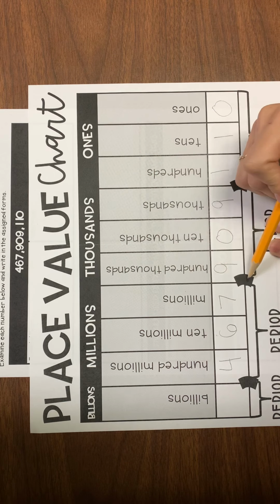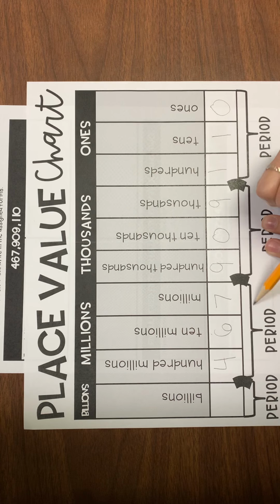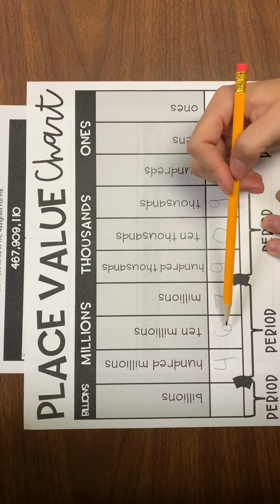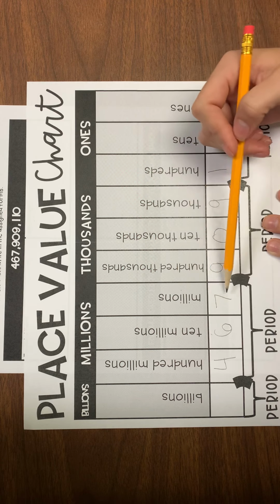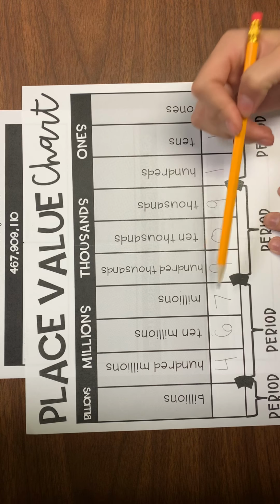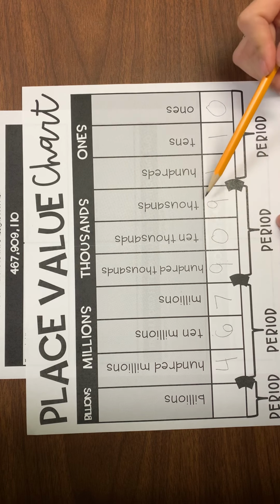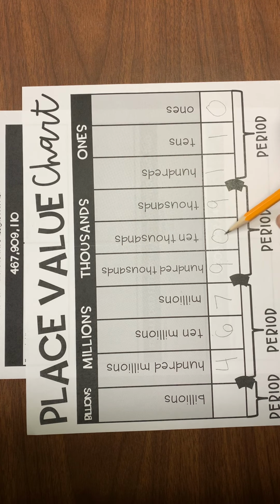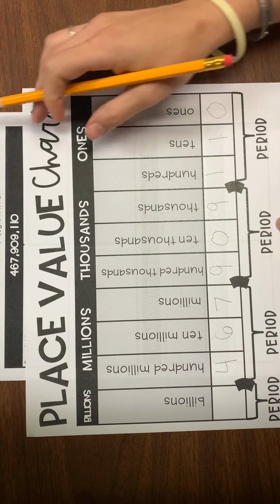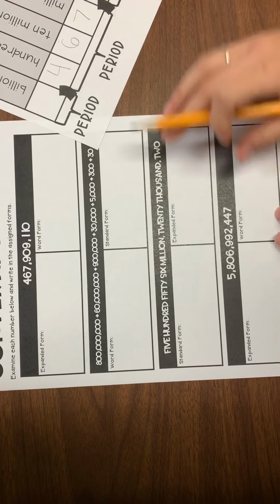Remember, you only say million, thousand, or any label at the end of the period, right before our comma. You don't have to say 400 million, 60 million, 7 million. That sounds like a lot. So it's 467 million, 909,000. Skip the 0 since there's nothing there. 110. Okay, now that we have that written in our place value chart, we can put this to the side and use it when we need it.